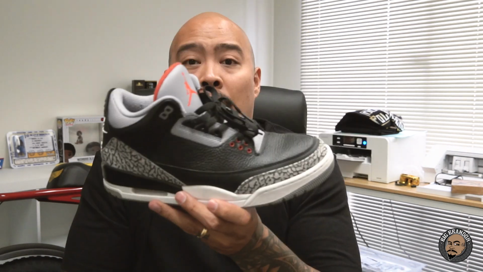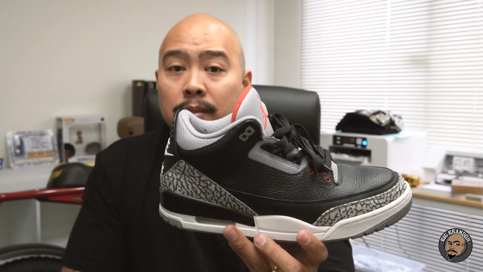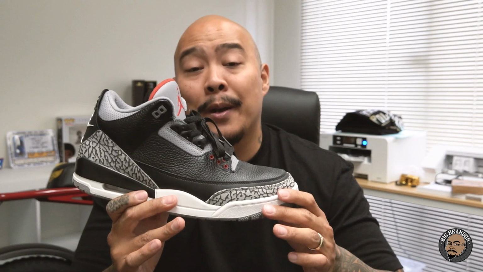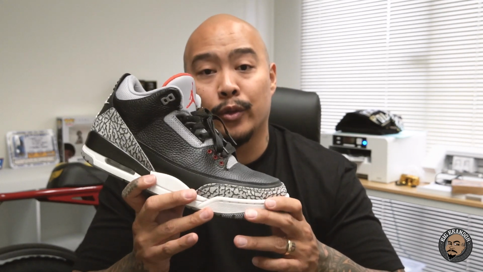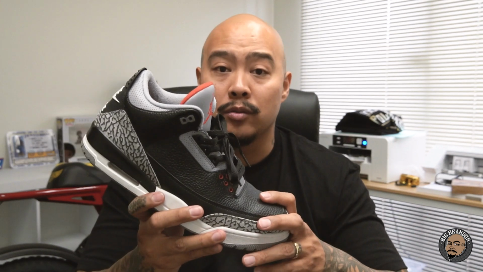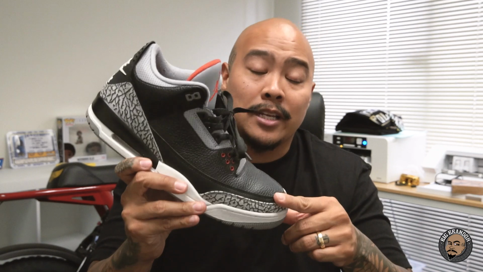For example, I'm wearing black cement 3s. I think this sneaker is cool. I like this shoe, that's why I bought it. There's a lot of people out there that don't like the 3s. There's a ton of people that don't like the 3s. They prefer 4s over the 3s or whatever it is, or this might be like an old man shoe. So they don't like this actual sneaker. And I totally get that because everybody has a different opinion, everybody has a different style, everybody has a different idea of what cool is.